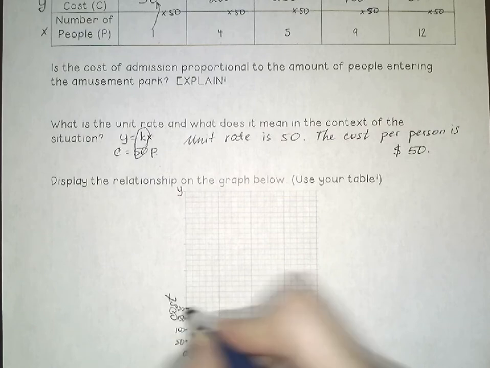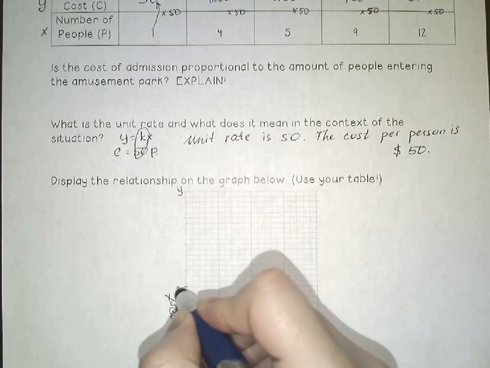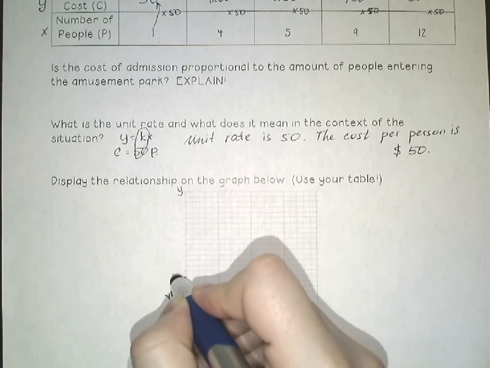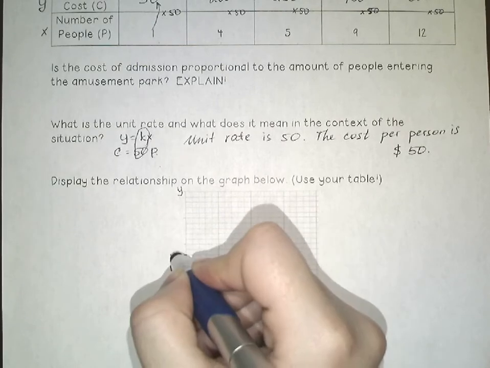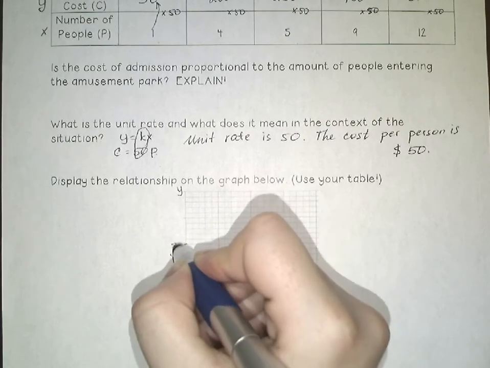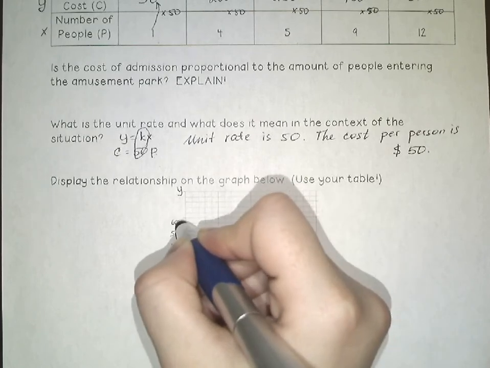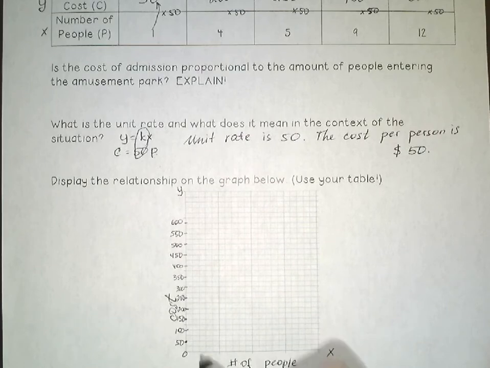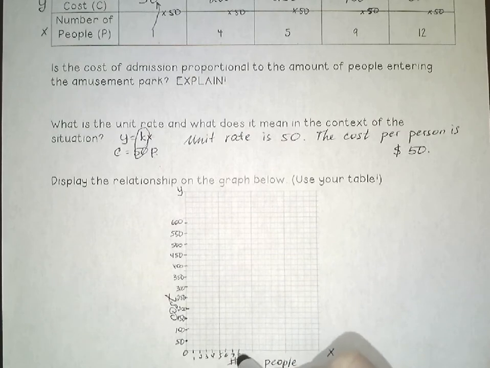So 200, 250, 300, 350, 400, 450, 500, 550, and 600. And the number of people, we have 1, 2, 3, 4, 5, 6, 7, 8, 9, and 10. We don't need more than that. Oh no, we do. 11, 12.